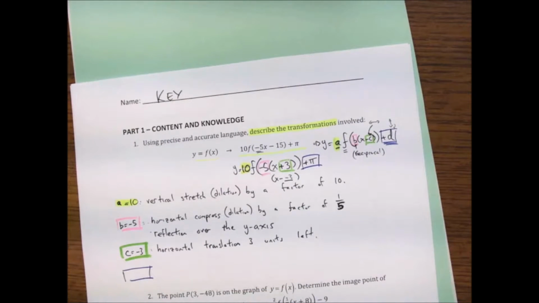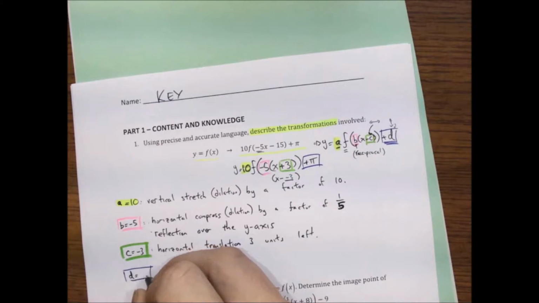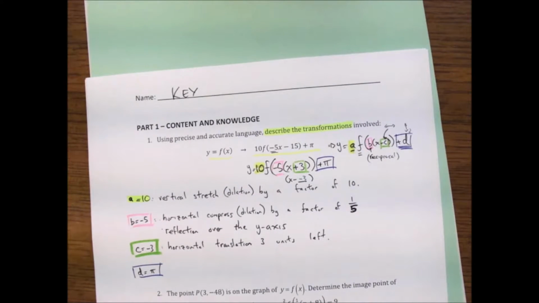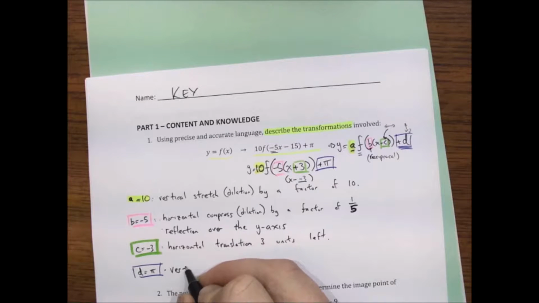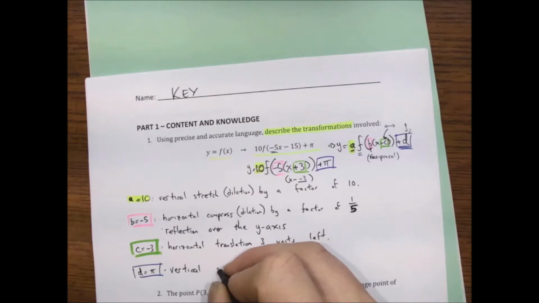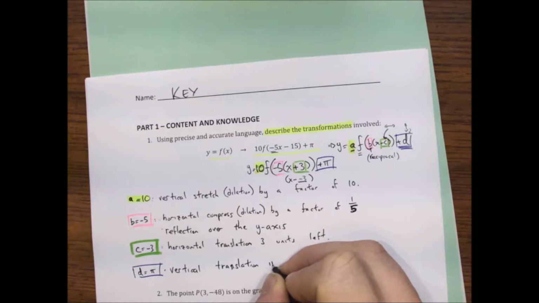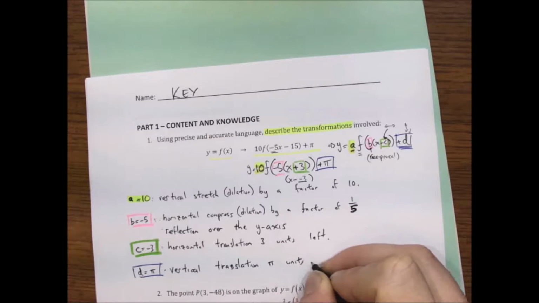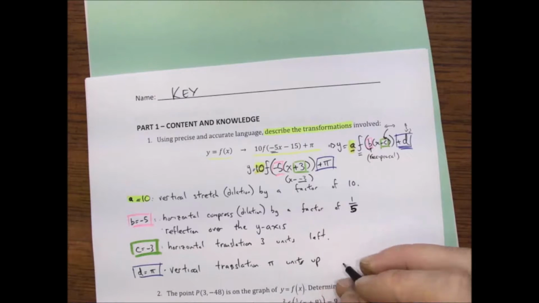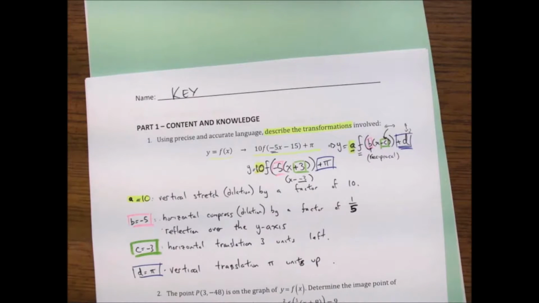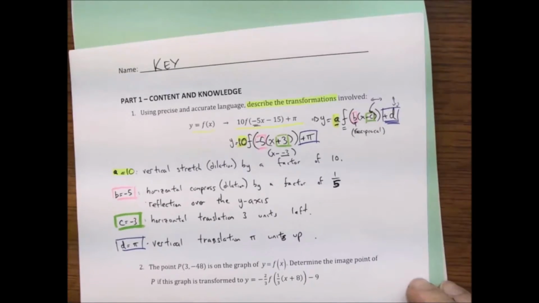So what that tells me is that my D value equals pi. And so that tells me we have a vertical translation, pi units up. And that's it. All right, so let's move on.